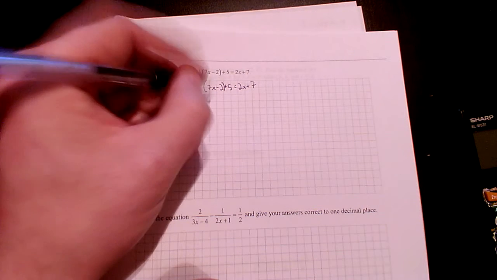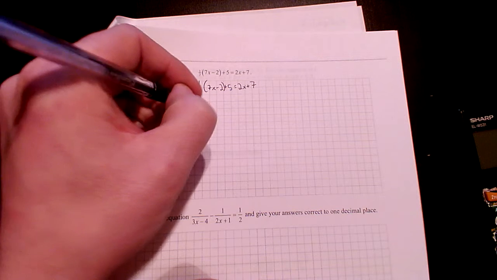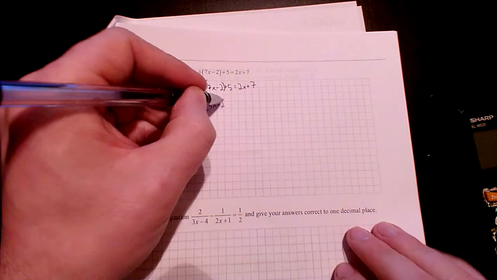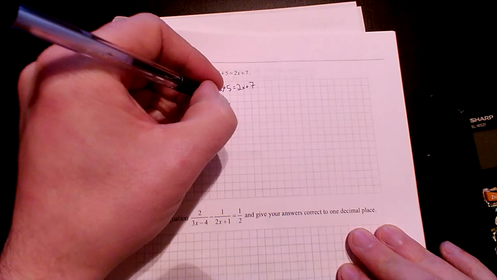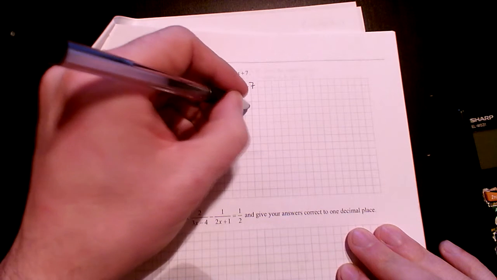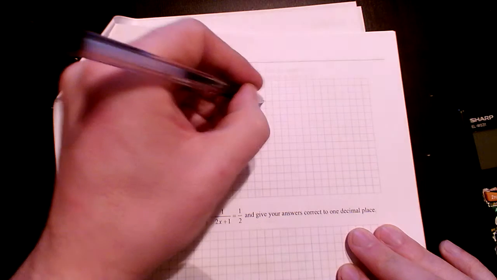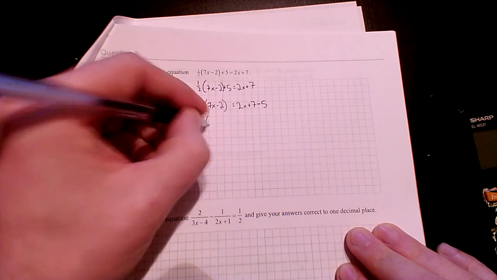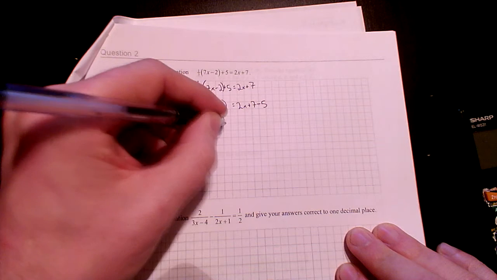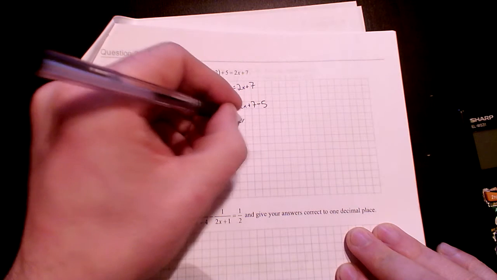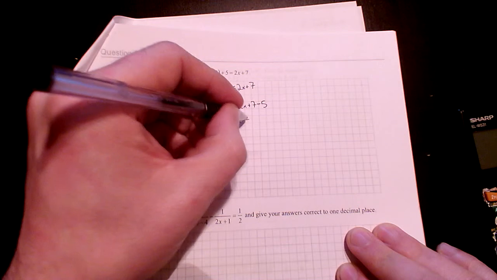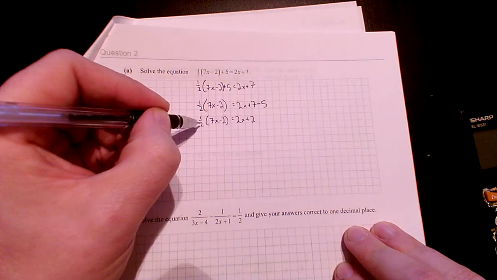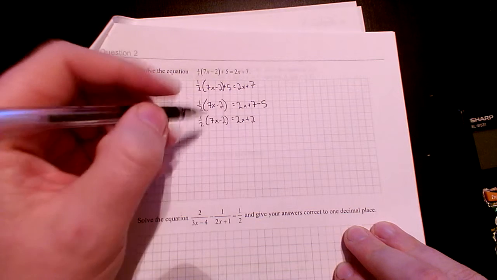So if I bring the 5 over, I'll be left with a half, 7x minus 2, and 2x plus 7, and again I bring over the 5, so I have minus 5. And I'll just write that out a bit more simply. That equals 2x, and then 7 minus 5 plus 2. Now if I multiply this side by 2, I can get rid of the half. If I multiply this side by 2, I also have to multiply this side by 2.